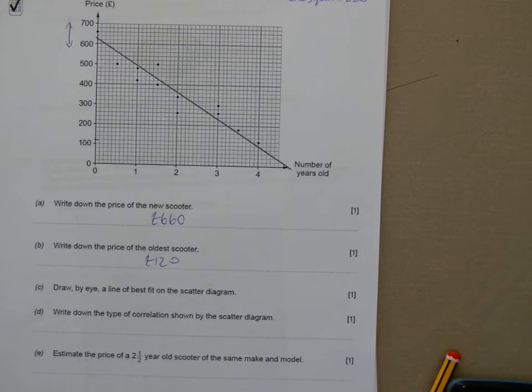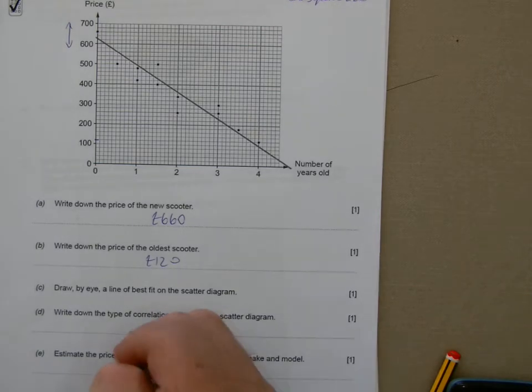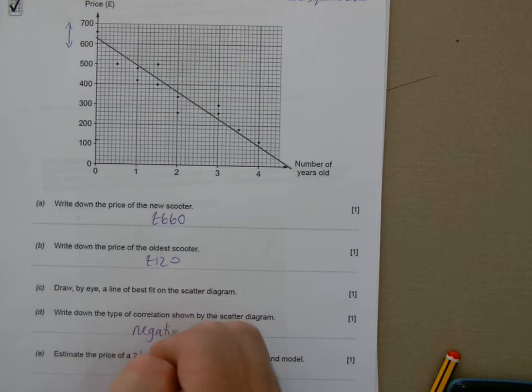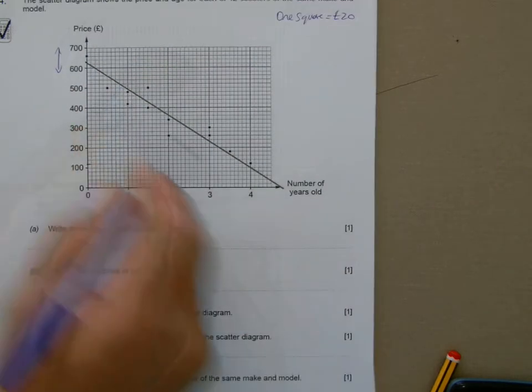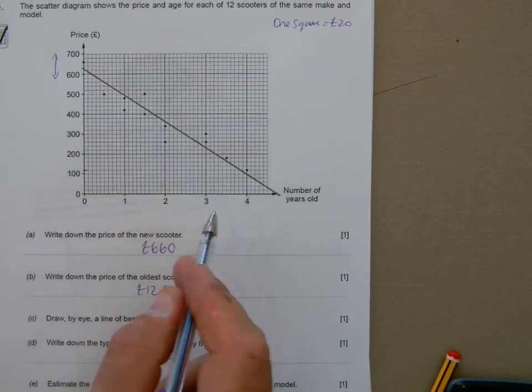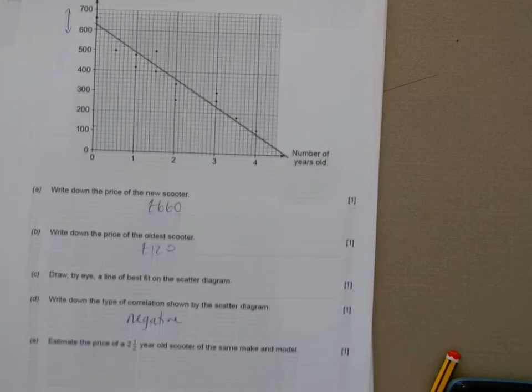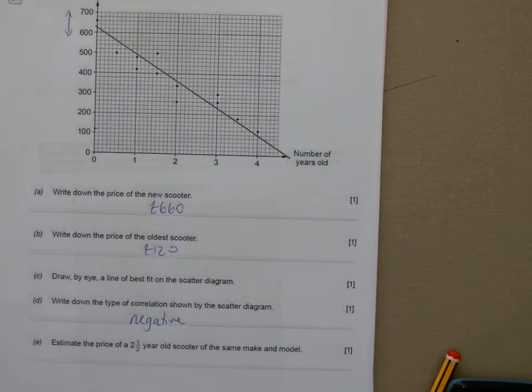Write down the type of correlation shown by the scatter diagram. Well, it's negative, isn't it? It's sloping downwards. Price is decreasing as it gets older, so it's negative correlation. That's what we call a negative correlation.